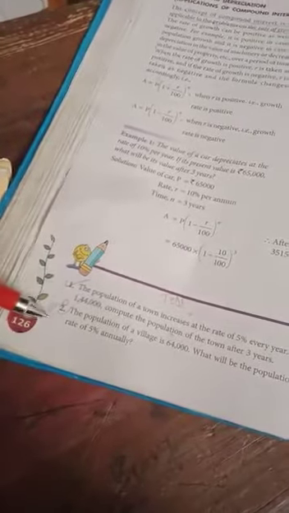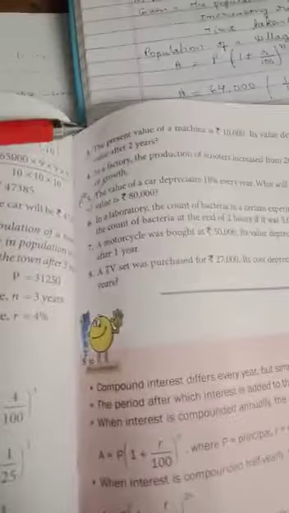So we will apply it in exercise 8.4. More or less they are the same. We will do only 1, 2, 3 and 5.